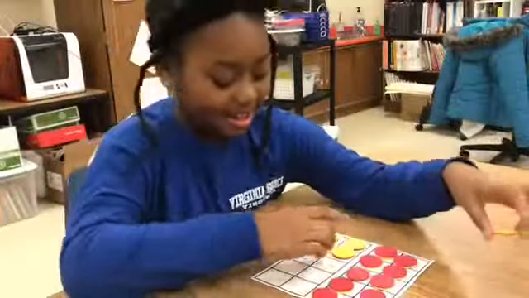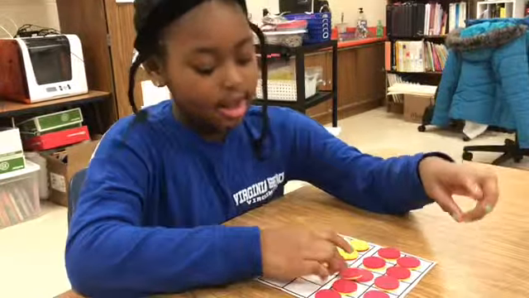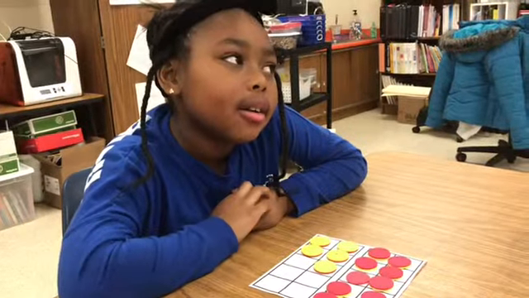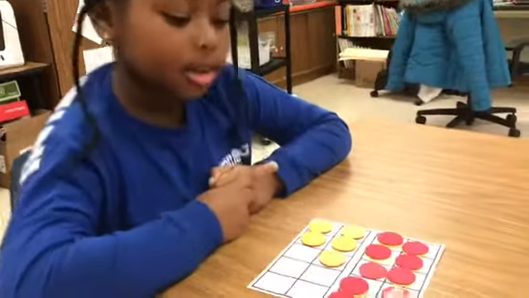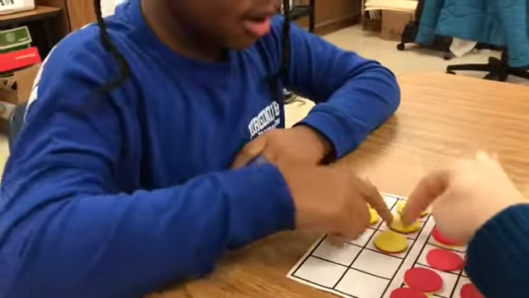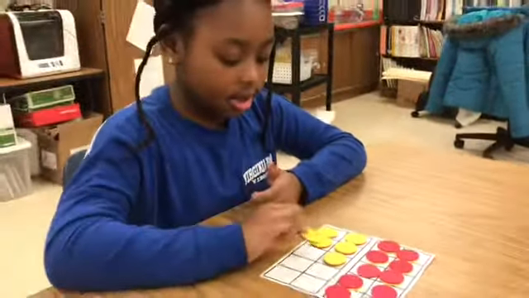Yes. Okay, so first things first, on the table, I'm going to flip my camera so we can see what we're doing. 14. So 10 and 4 is 14. What do you think 10 and 5 is going to be? You can use this to help you. You can say 10, 11, 12, 13, 14, 15. So 10 and 5 is?